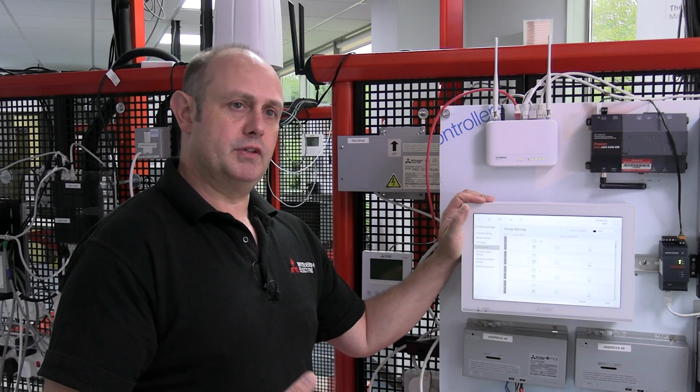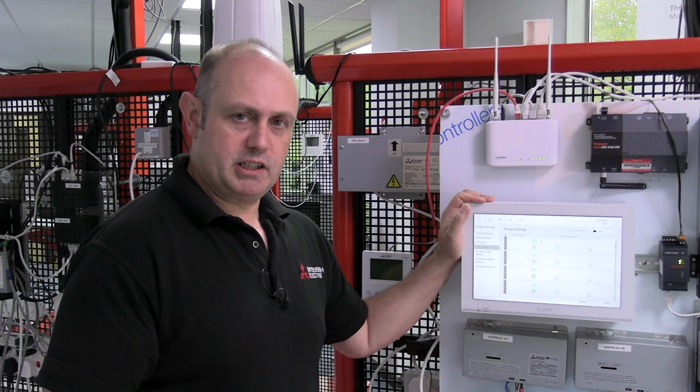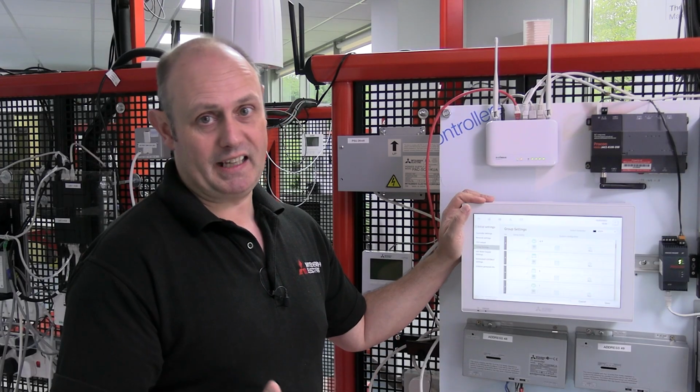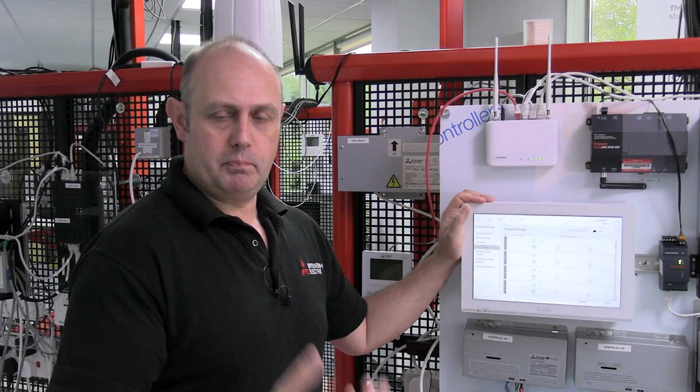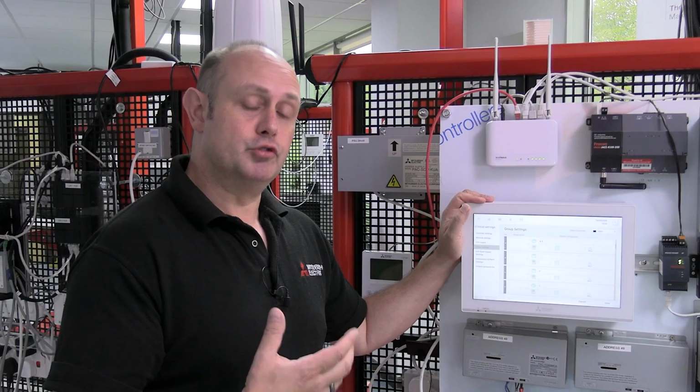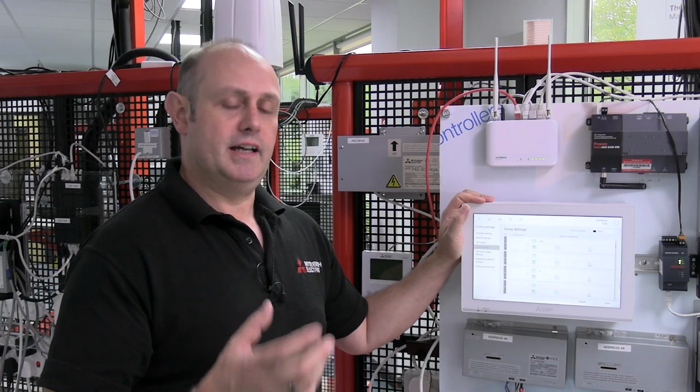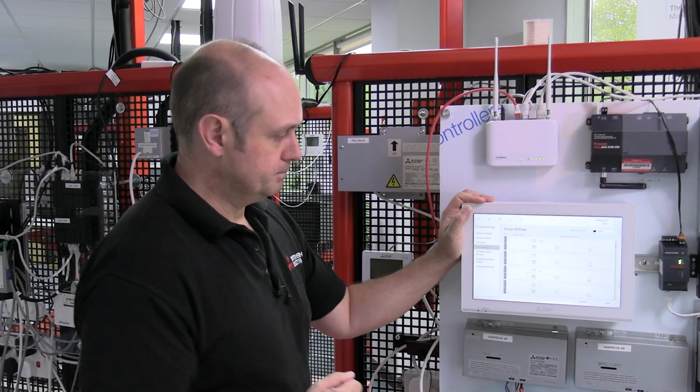It's really important when you start connecting, say, a building management system into the back end of this, something like BACnet or Modbus, because they see the group numbers and they look for the gaps to work out how many indoor units are in each group.